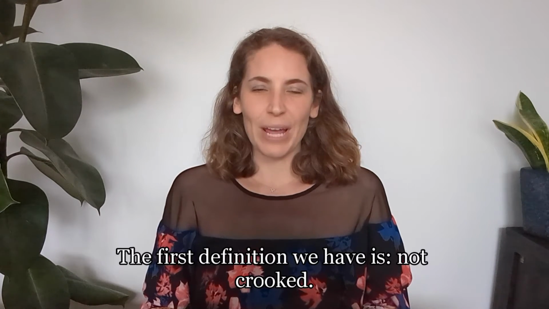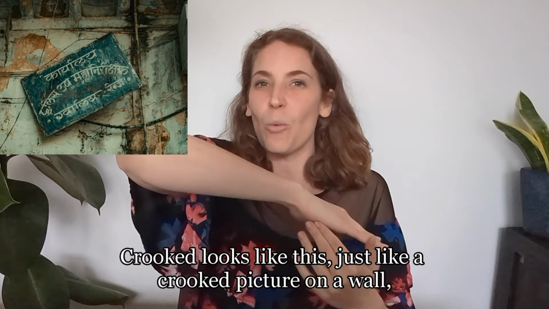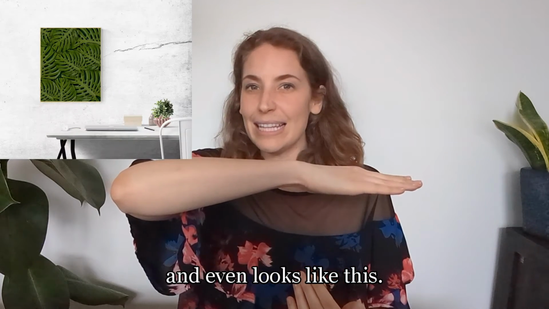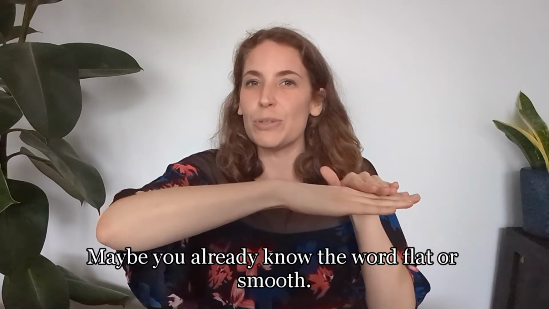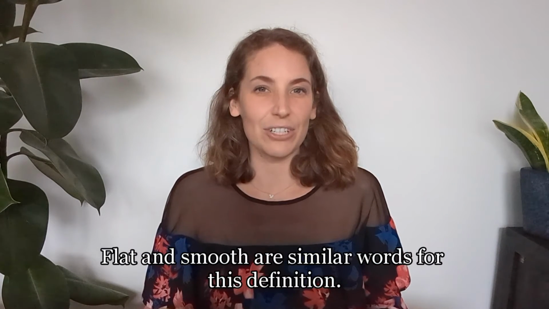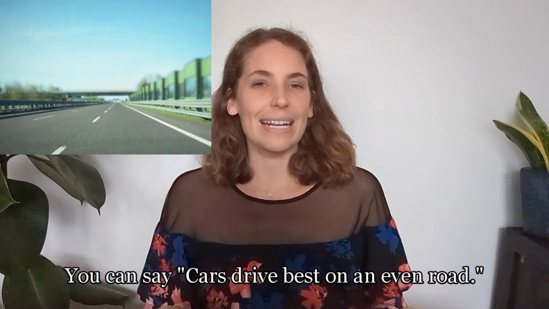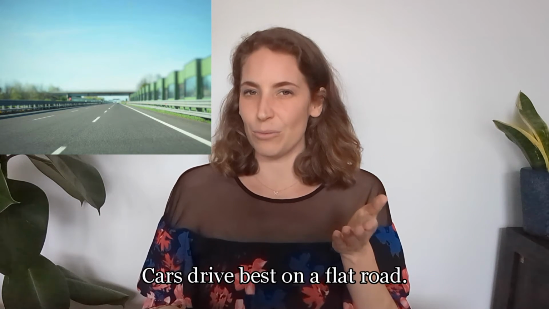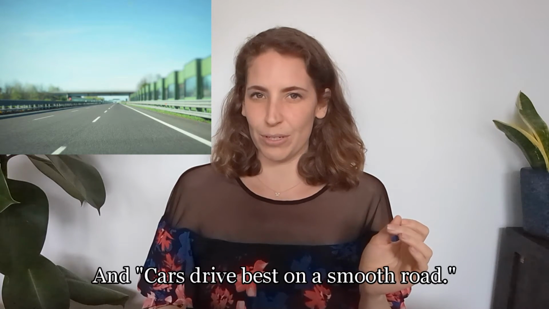The first definition we have is not crooked. Crooked looks like this, just like a crooked picture on a wall. And even looks like this. Maybe you already know the word flat or smooth. Flat and smooth are similar words for this definition. You can say cars drive best on an even road. Cars drive best on a flat road. And cars drive best on a smooth road.